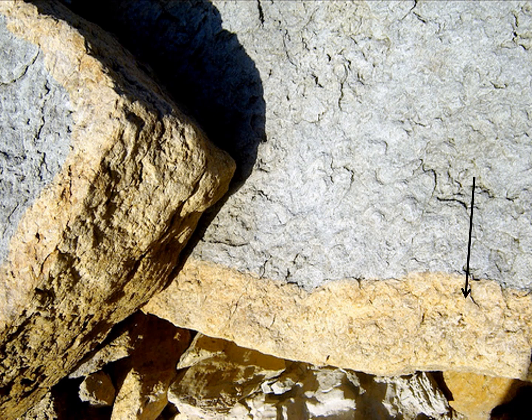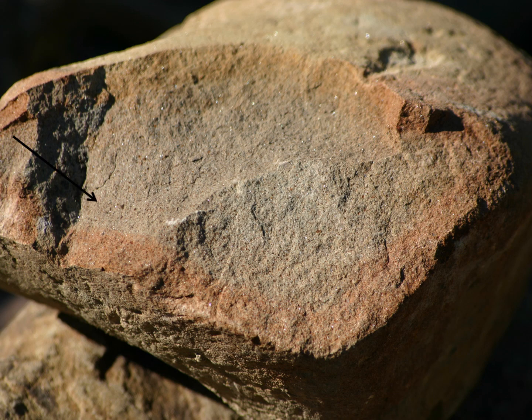So here we have the edges of the rock being oxidized. Here we have oxidation around the rim of that piece of rock as well.